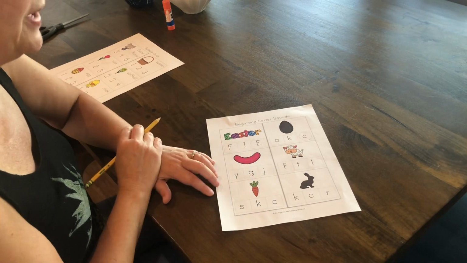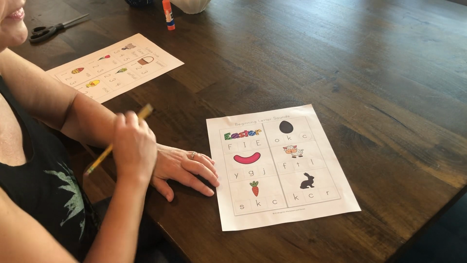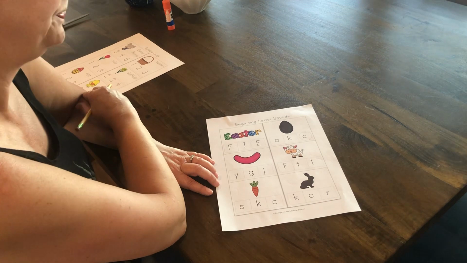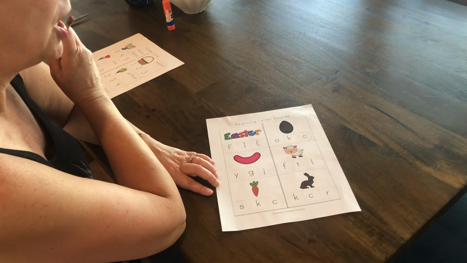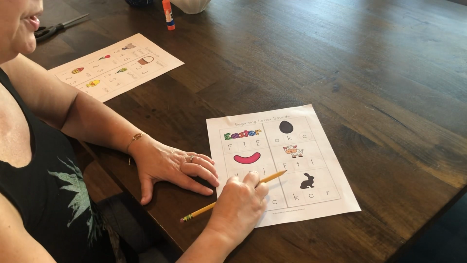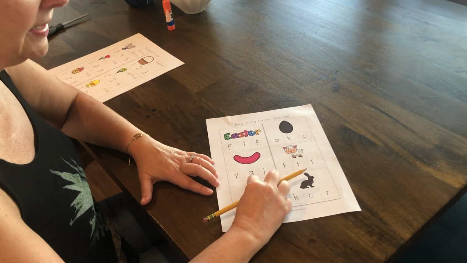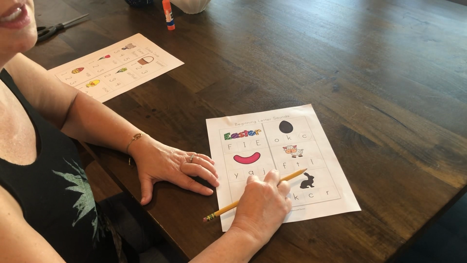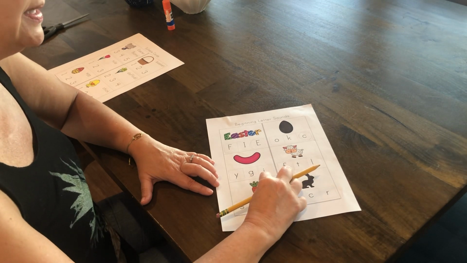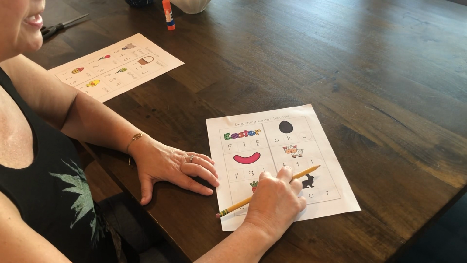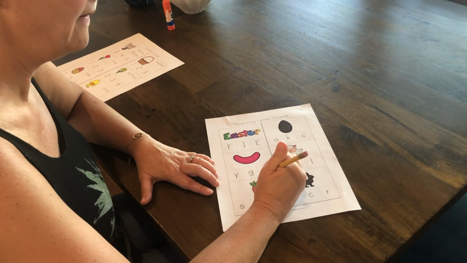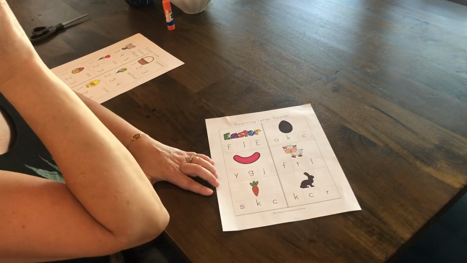And now we have a jelly bean. Everyone say jelly bean. It makes the J sound. So we know this letter makes the Y sound. This letter makes the G sound. And this letter makes the J sound, which is J for jelly bean.